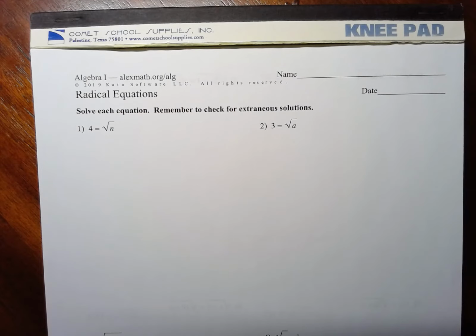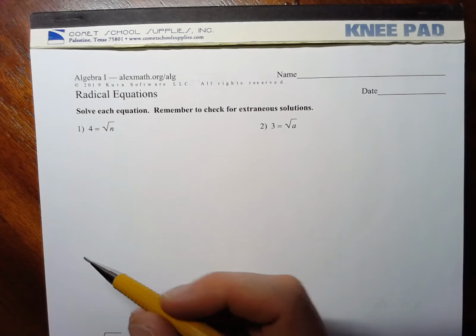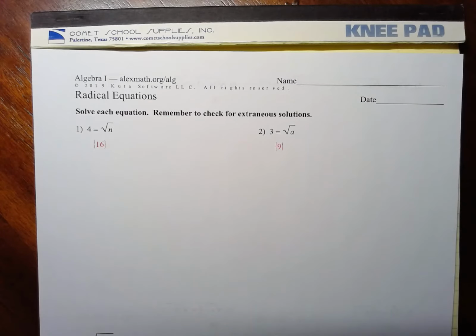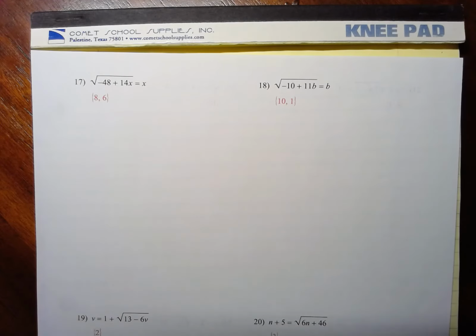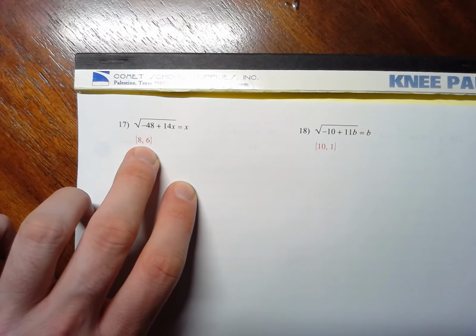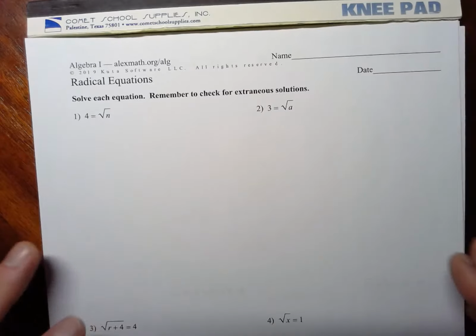So today's topic is radical equations, and essentially there's nothing different about this than solving a regular equation, except that we need to keep in mind that some of these equations are going to have two answers. So let's keep that in mind, and we'll talk about when we get to that.